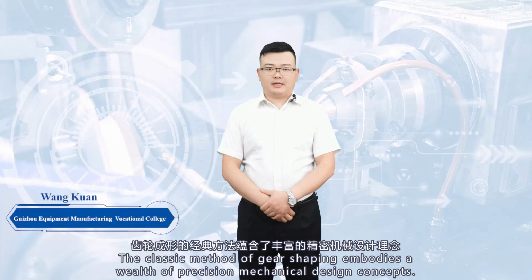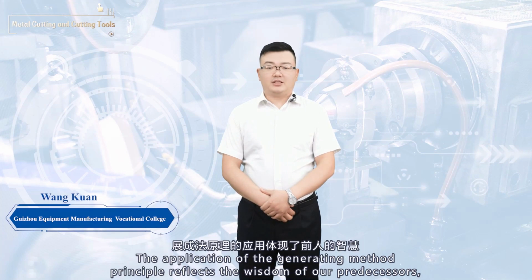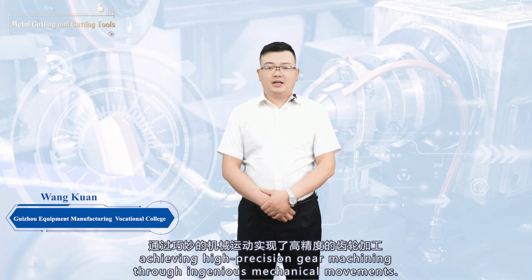The classic method of gear shaping embodies a wealth of precision mechanical design concepts. The application of the generating method principle reflects the wisdom of our predecessors, achieving high precision gear machining through ingenious mechanical movements.